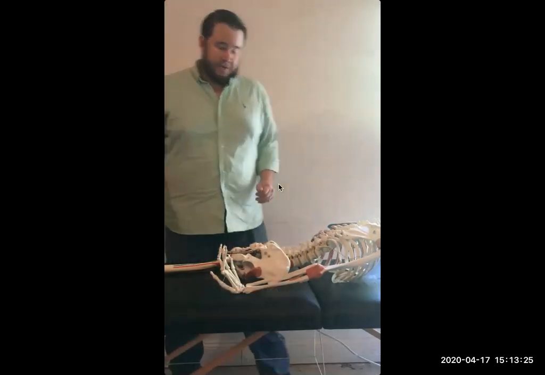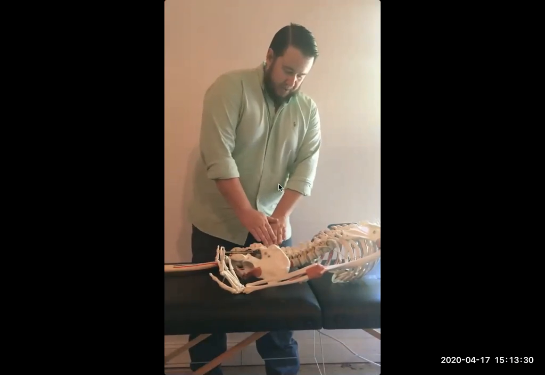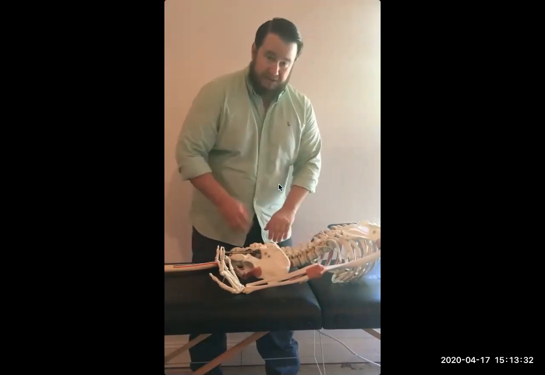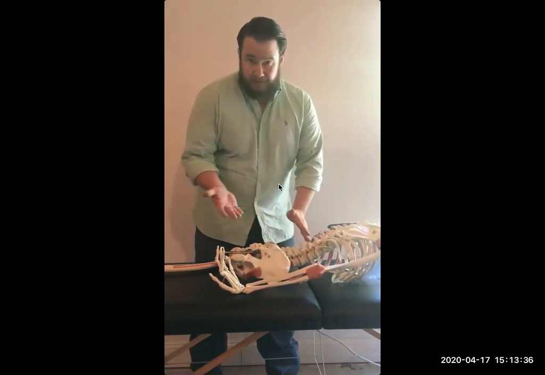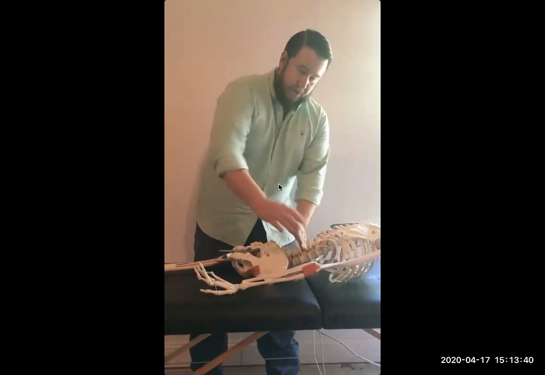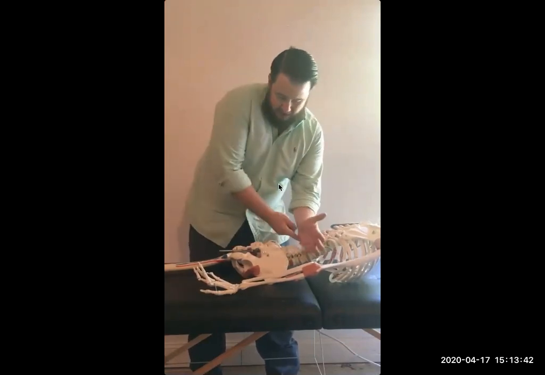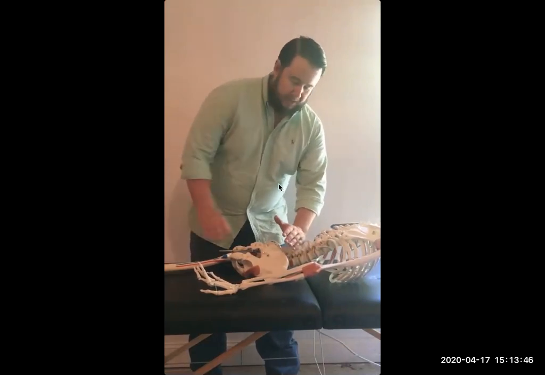So for posterior to anterior joint mobility testing, we're going to palpate, finding our lumbar spinous processes. And once we find our L5, or we could start at L1, either way, we're going to put the area of our hypothenar eminence right over the spinous process.